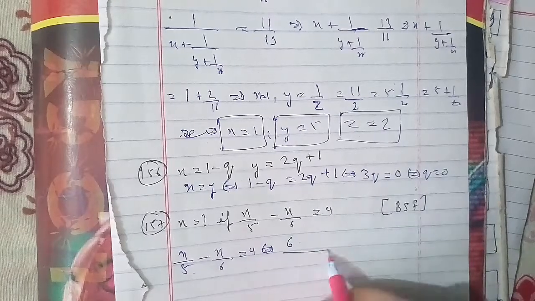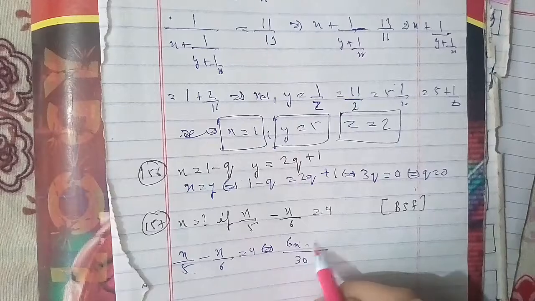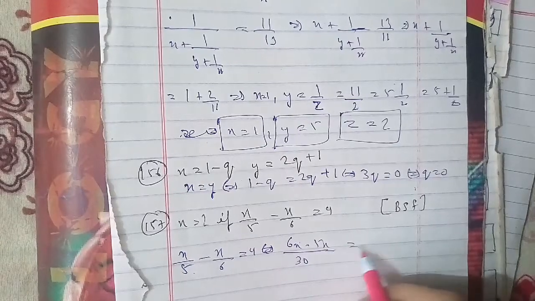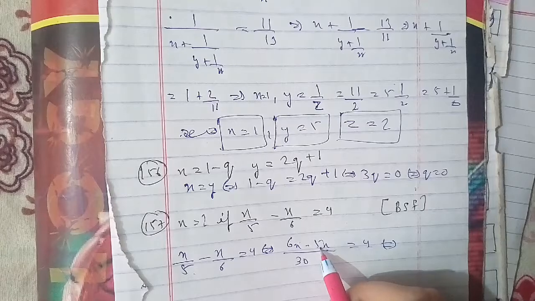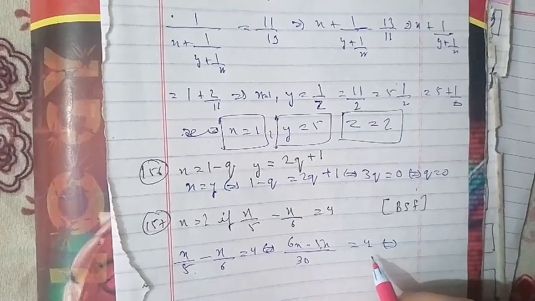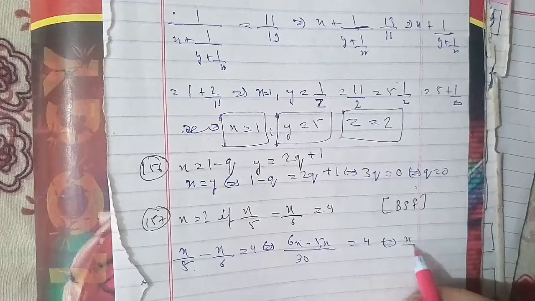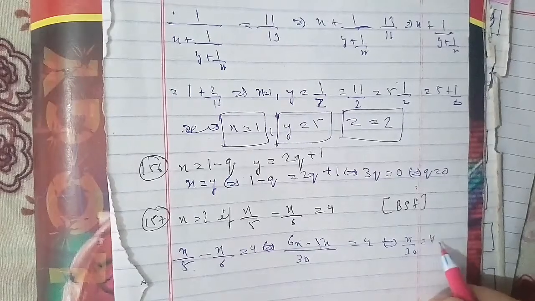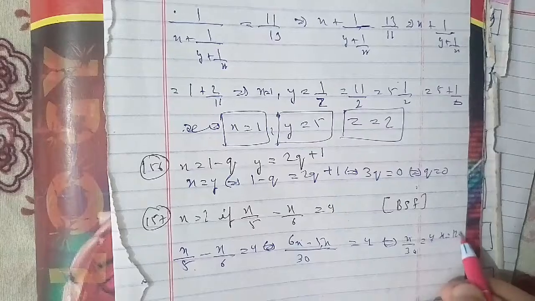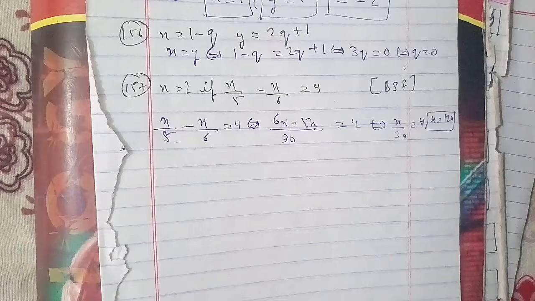So we'll take 5 and 6, 30 as the LCM. 6x minus 5x, which equals 4. 6x minus 5x is your 1x, so x upon 30 equals 4, and 4 times 30 is 120, so x equals 120. The answer we'll get is 120. That will be the right answer for this question as well.